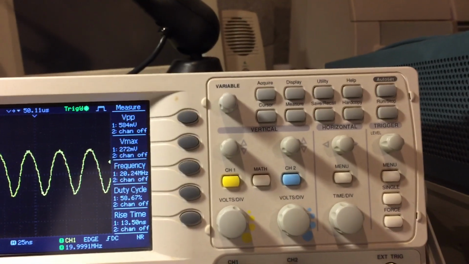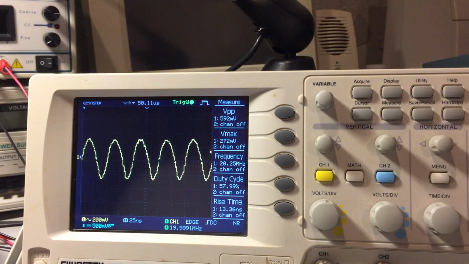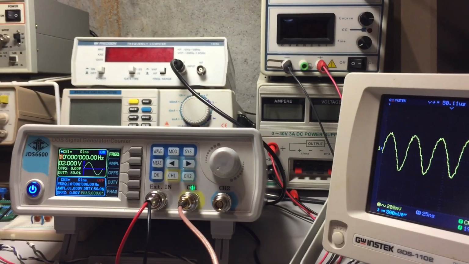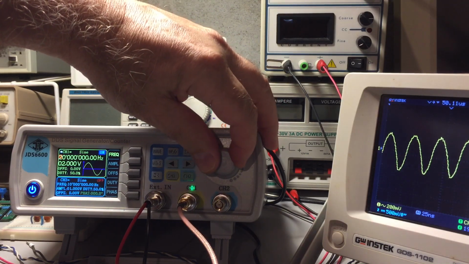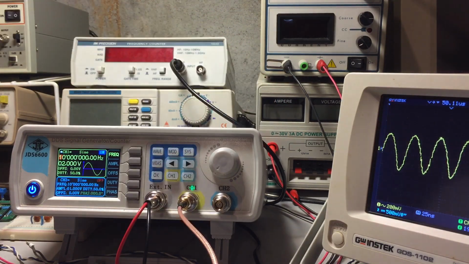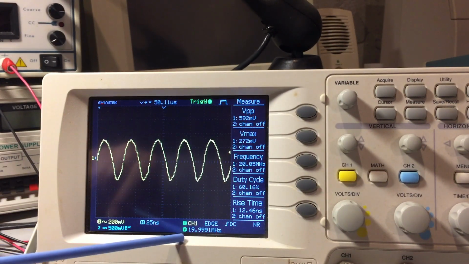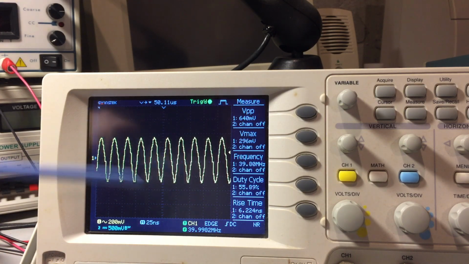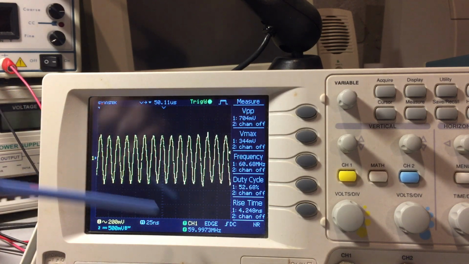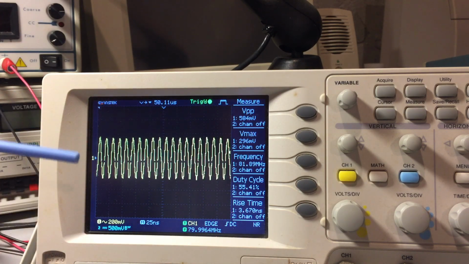on the scope. Okay, this is the output waveform. So you can see here I'm at 10 megahertz, and then I'm basically going to go 20, 30, etc., all the way up to 50. So here we are, 10 megahertz. You can see the output there, 20 megahertz. Now 20 megahertz, we can see 40 megahertz. 30 megahertz, we can see 60 megahertz. 40 megahertz is 80. 50 megahertz is 100.